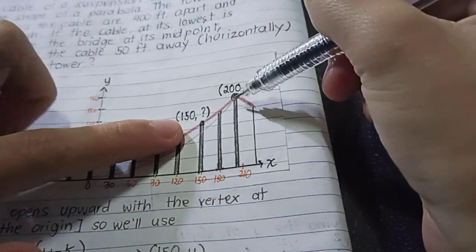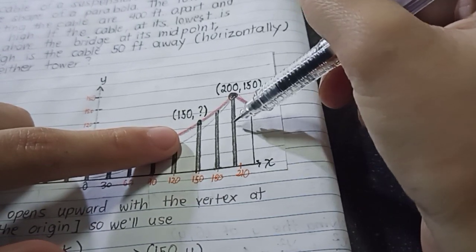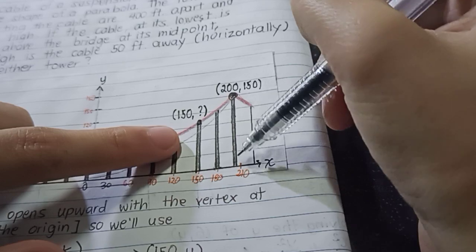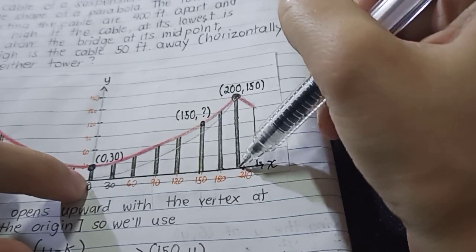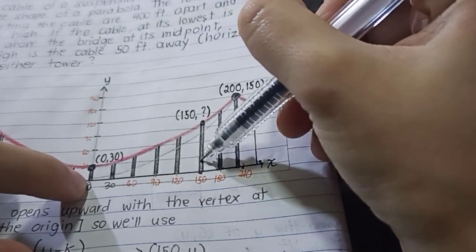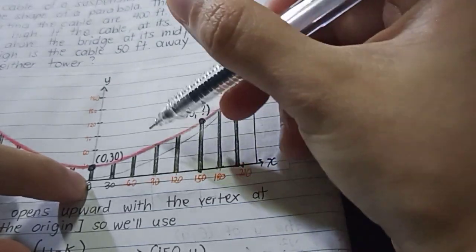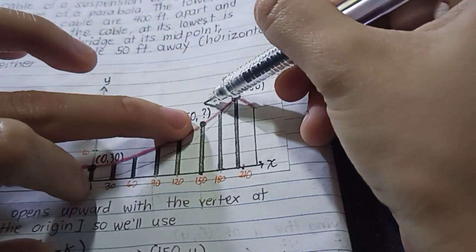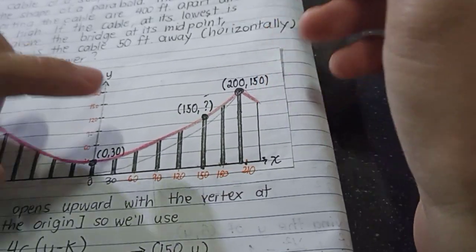Moving 50 feet away from this tower means that if we have 200 feet from the center, we just subtract 50 feet. Then we will meet this cable. We are still on the red cable. We just moved 50 feet. You can also move 50 feet on the left side.